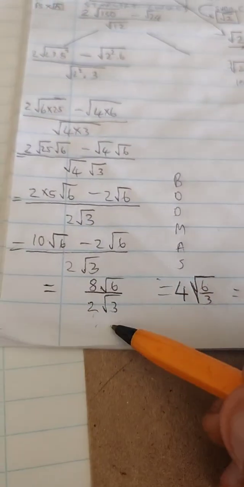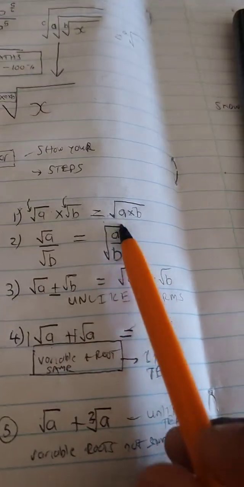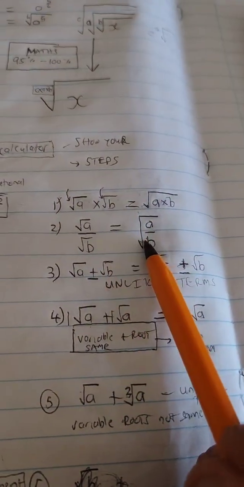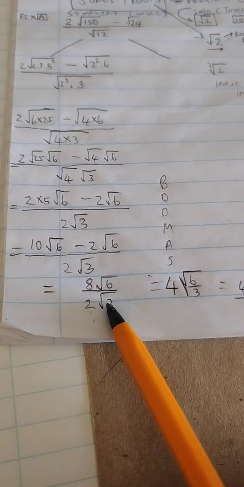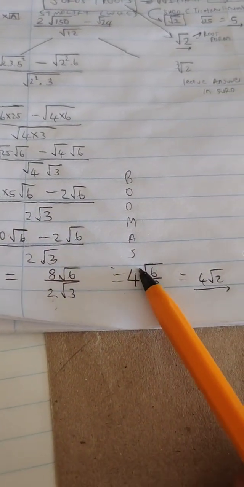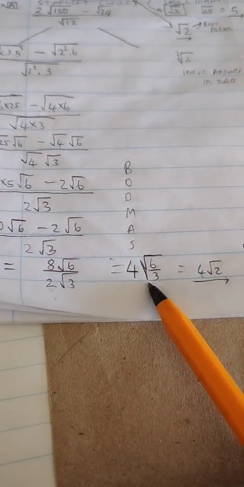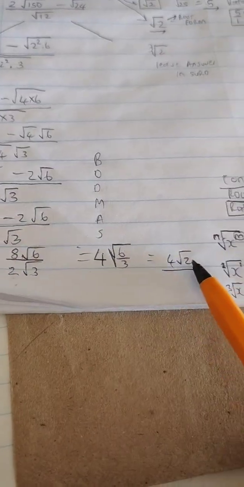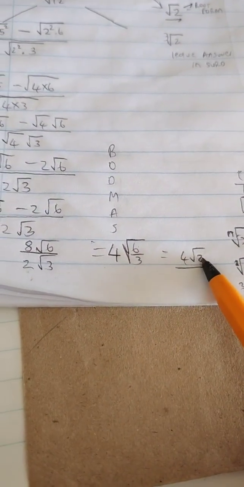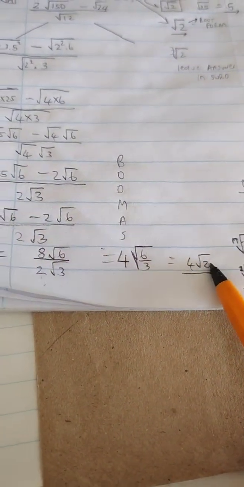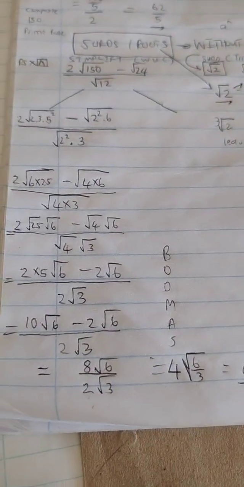They are currently split, but can't I combine these two using this particular rule? Yes, I can. So root 6 over root 3 is written as the root of 6 over 3. What's 6 divided by 3? That means the root is 2. So the final answer is 4 root 2, grade 11s.